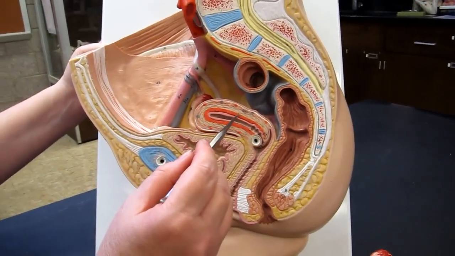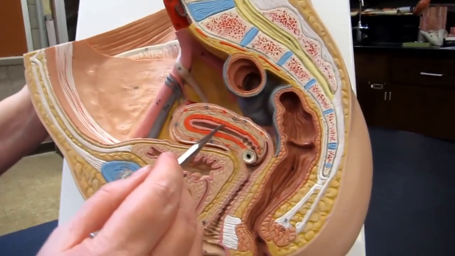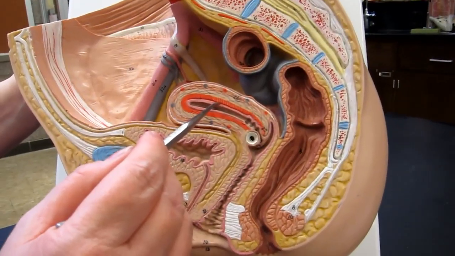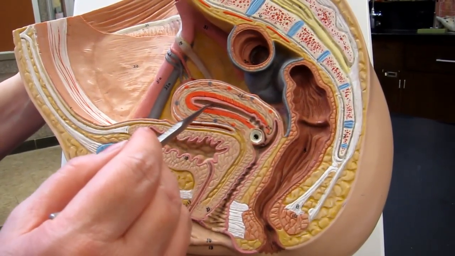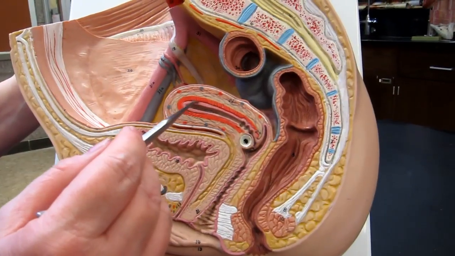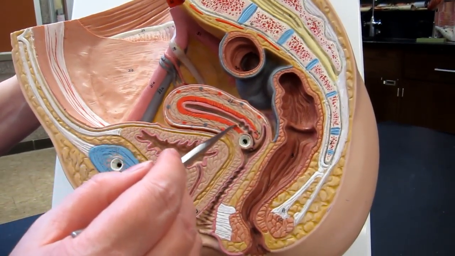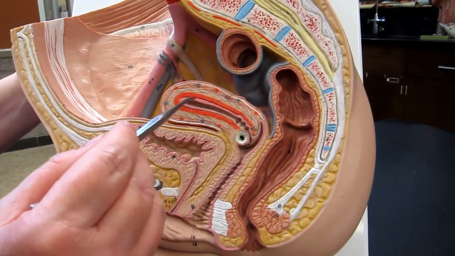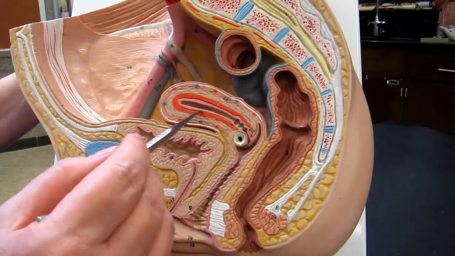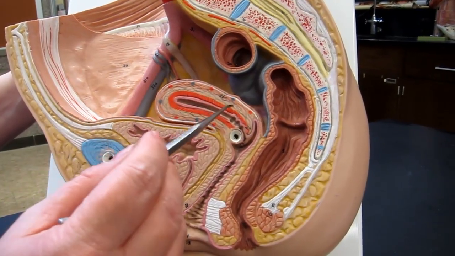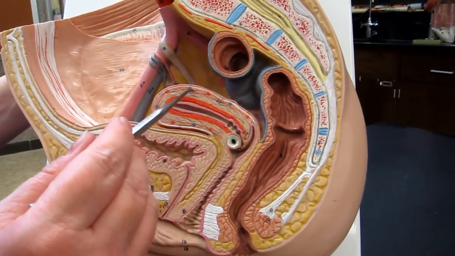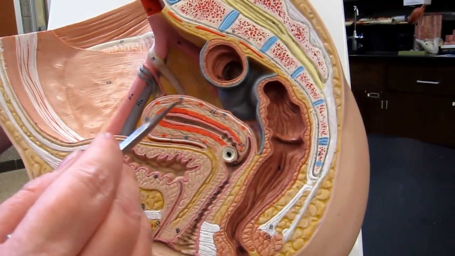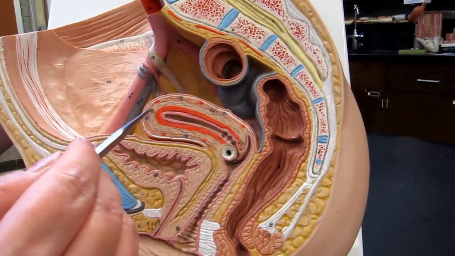The endometrium is where the embryo would implant if it came along looking for a home. It's also, part of it, at least, what would be shed if a woman was menstruating, if she was in that part of her uterine cycle. Then as we go deeper into the organ, we have the myometrium, which is the muscle layer.